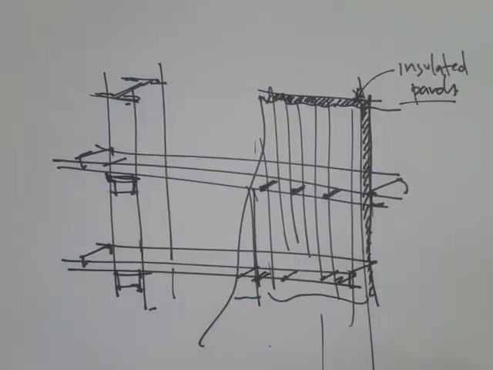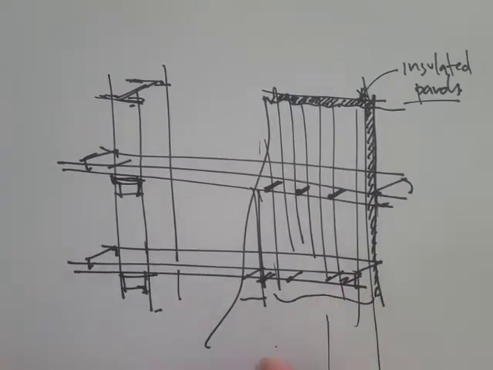Then for the curtain sided wall, basically it's just a curtain.